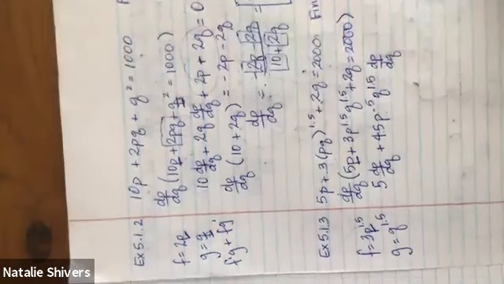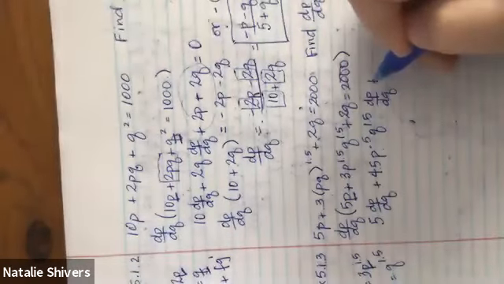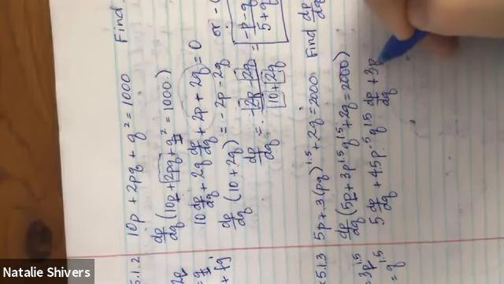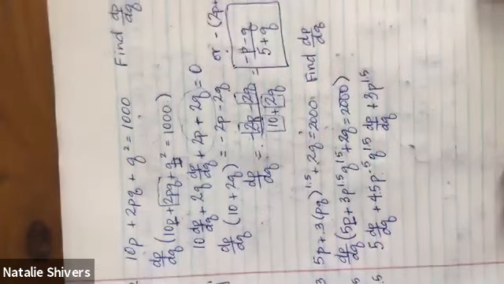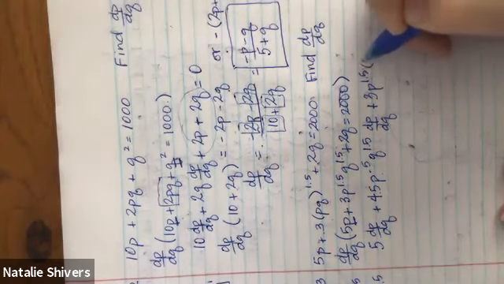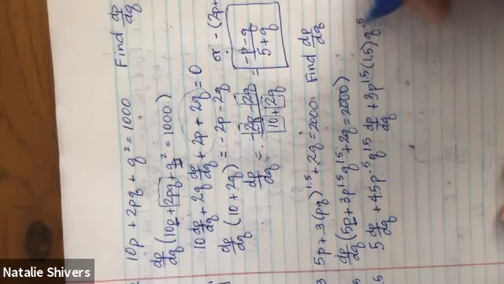Okay. Now I have to do f g prime. And I'm going to write it out exactly like most of my students do. So they give me 3p to the 1.5 because it stays the same. And then when they take the derivative of g, they put 1.5 times q to the 0.5.